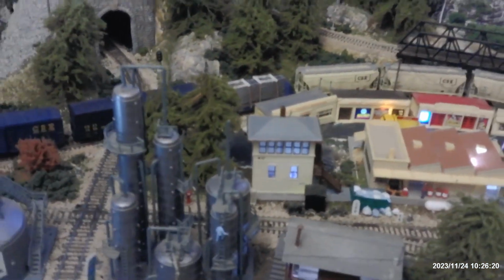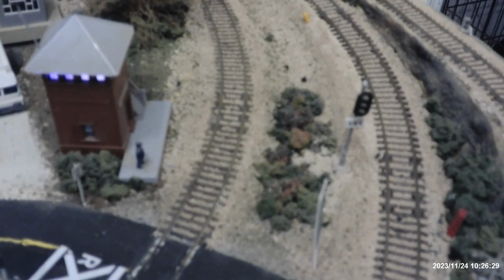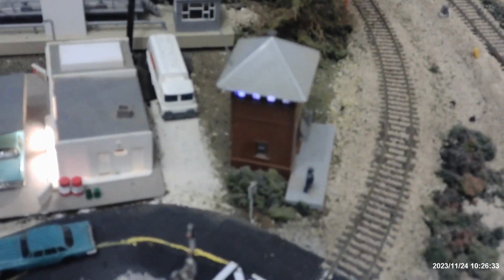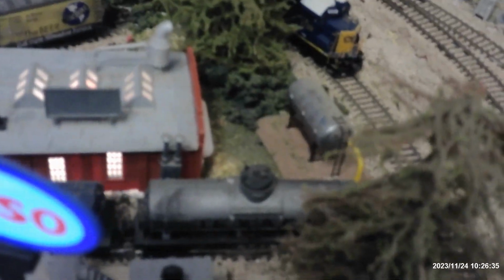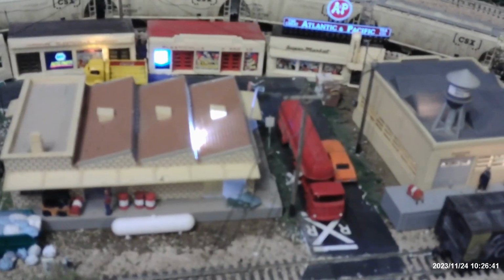And the blinking red light there. And we got a blinking red light here. Over here. That train hut is lit up. Gas station's lit up. That manufacturing facility is lit up. That manufacturing facility is lit up. That manufacturing facility is lit up.